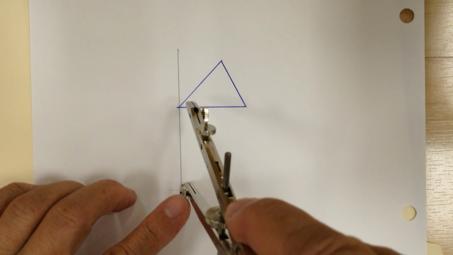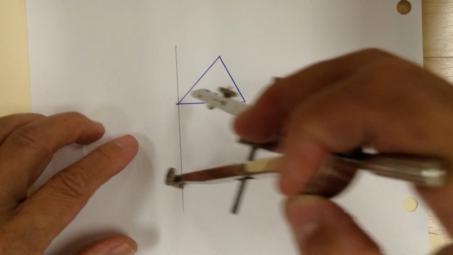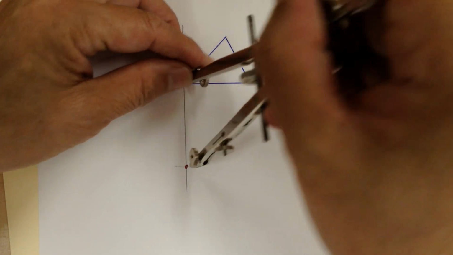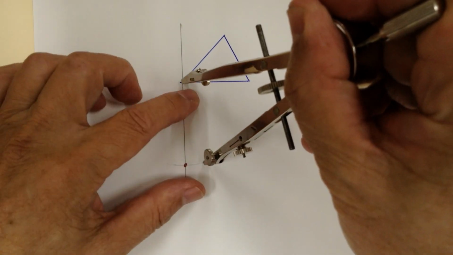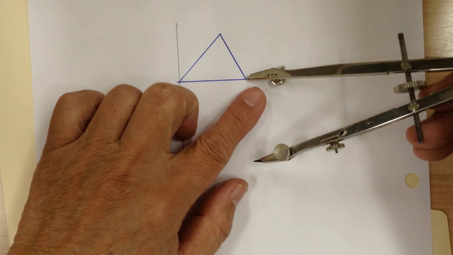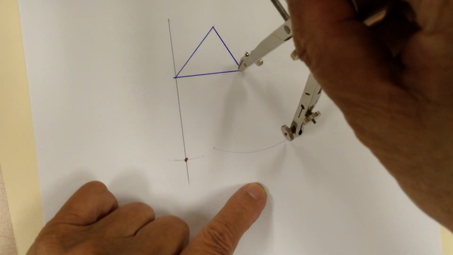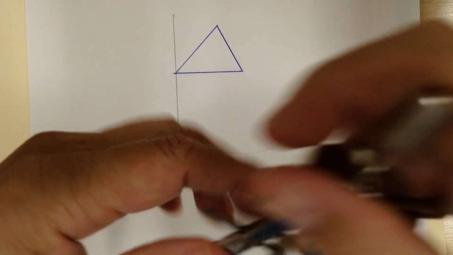So you can do it this way, same thing. First we're going to copy the distance. So again from here, you copy the distance, you move over to this point, and you're going to copy that distance. Next we're going to copy this length over.